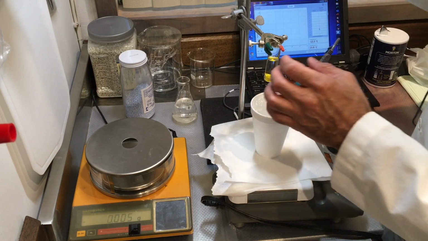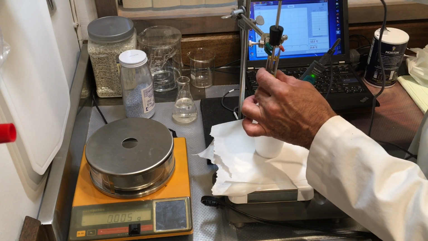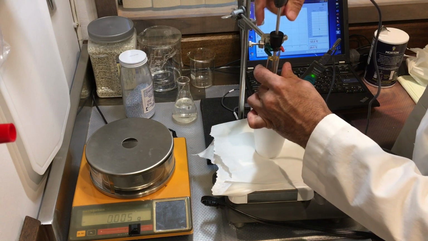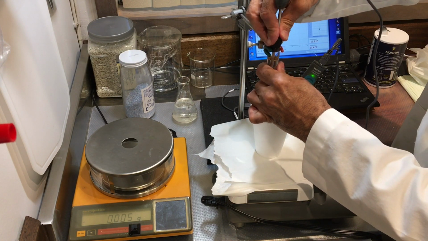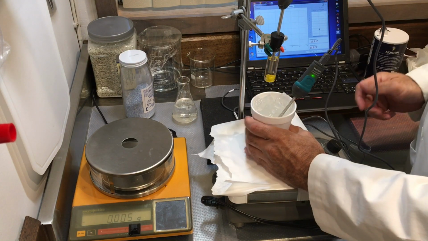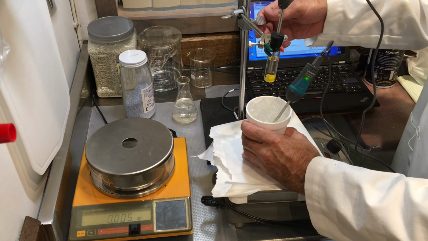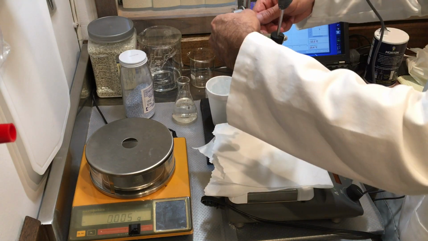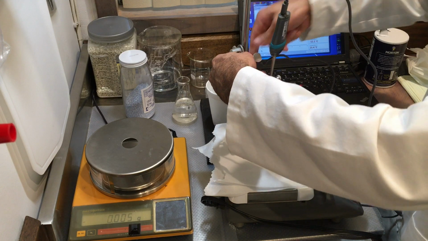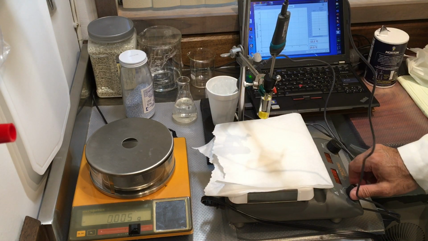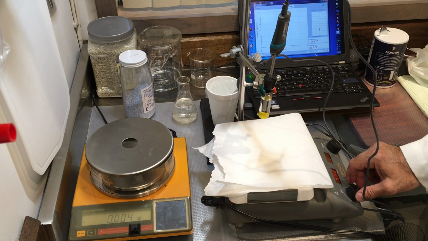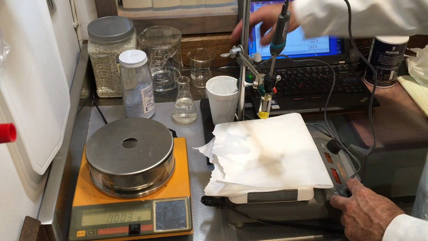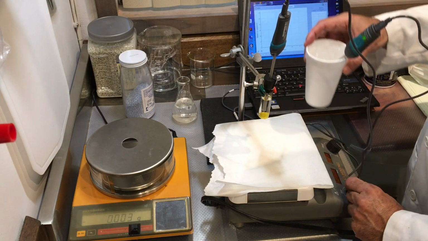So I haven't collected any data yet. So let's go ahead and insert this. We want this to be in the center. And I want to get the mixing going. So I just want to make sure that my stirrer works at this elevation. So it should work. Even at high elevation from the plate, it's still mixing pretty well. So this works.